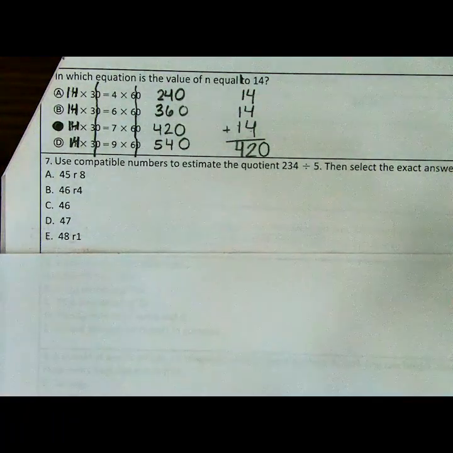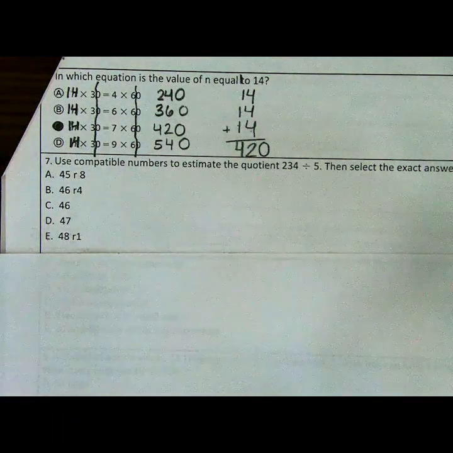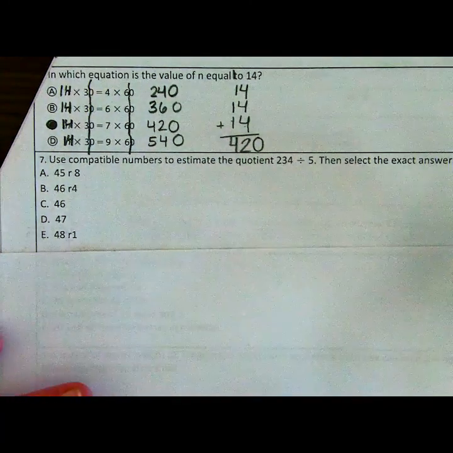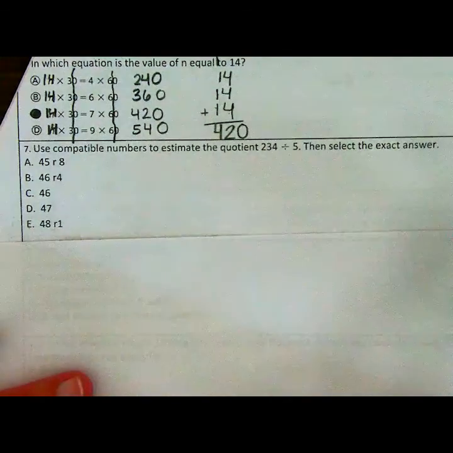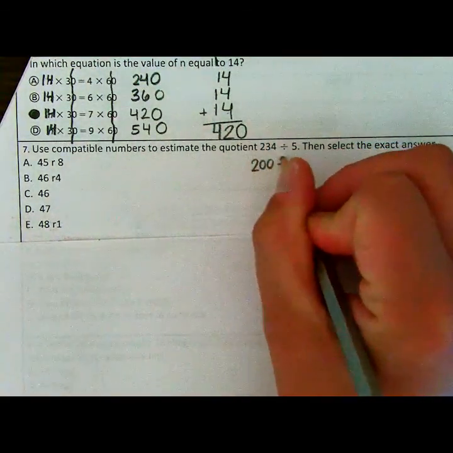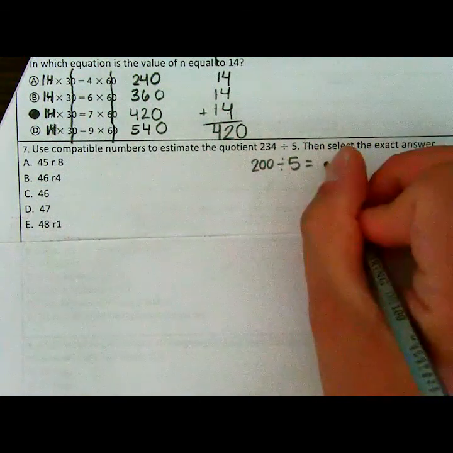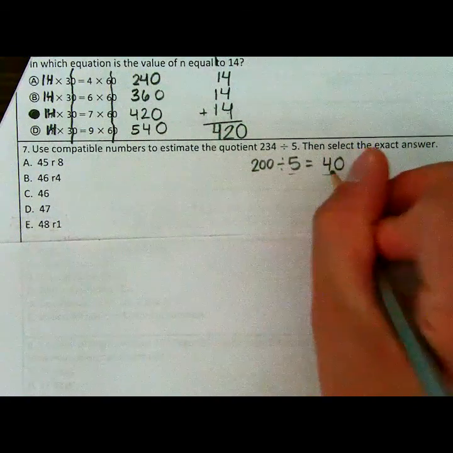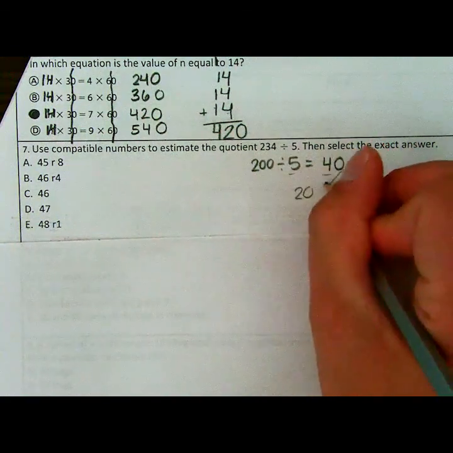Use compatible numbers to estimate the quotient 234 divided by 5, then select the exact answer. I just changed this to 200 and divided by 5, and I knew that was equivalent to 40. I know that because 5 times 4 is 20, and then adding on that 0. So those were my compatible numbers that I used.